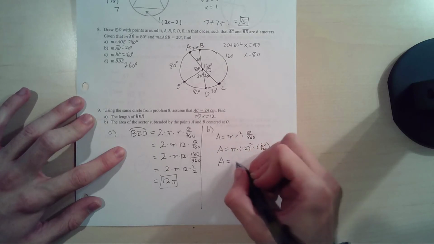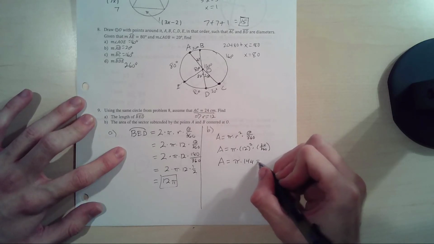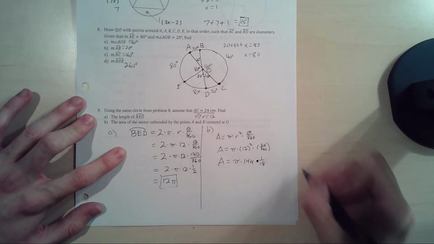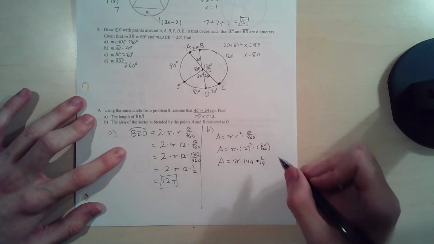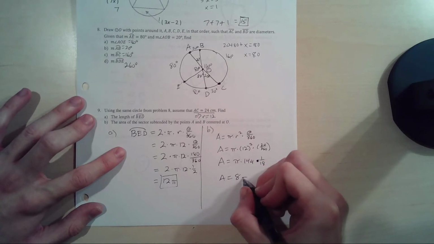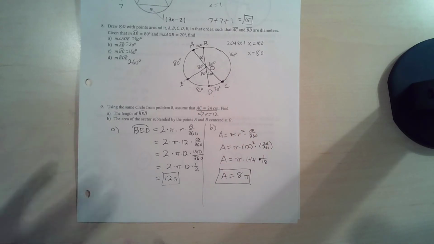That means the area is going to be equal to pi times 144. Again, feel free to use a calculator. Reducing this guy, times 1 over 18. And it turns out that 144 divided by 18 is exactly 8. So the area is going to be 8 pi. And again, you could approximate this on a calculator. I have no idea what that is, though, so let's just leave it as 8 pi.